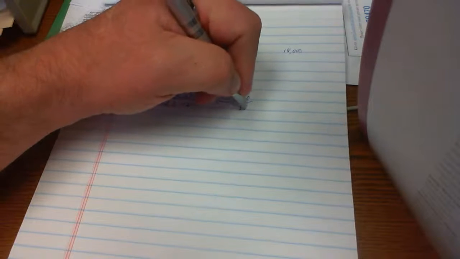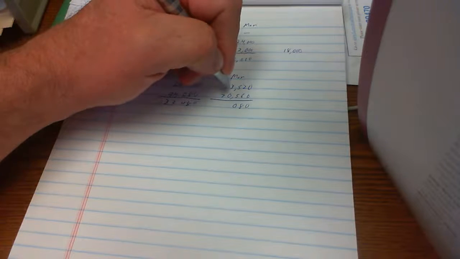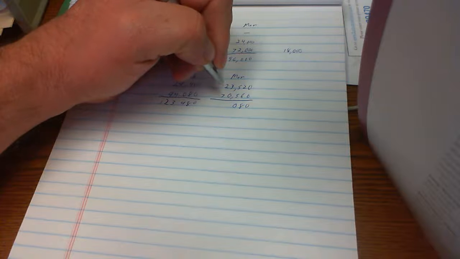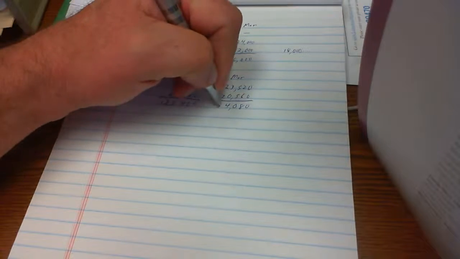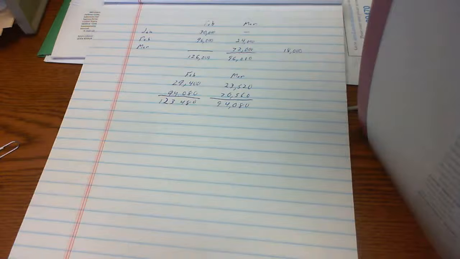Add those together, and that'll be 94,080. And so that'll be our disbursements with the 2%. And that's fairly easy to do because we take the 2% on everything.